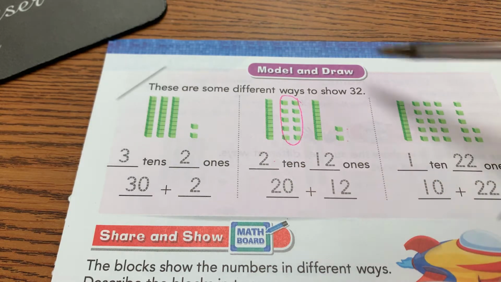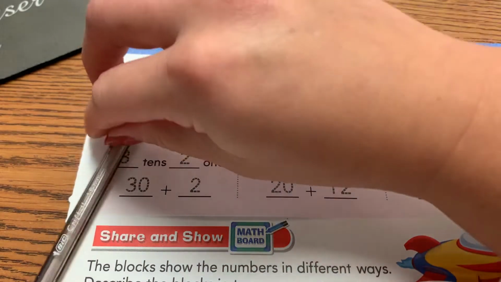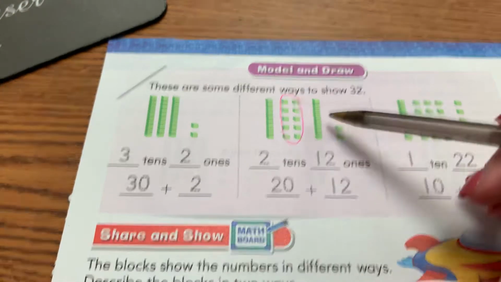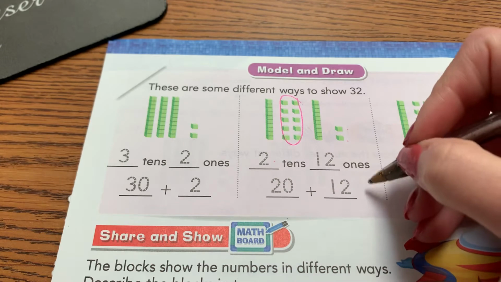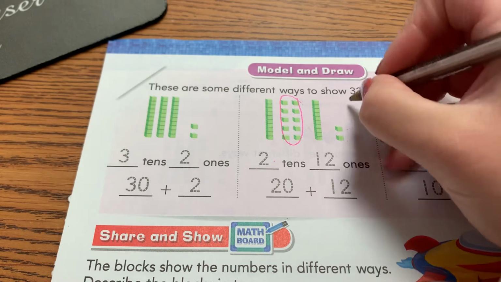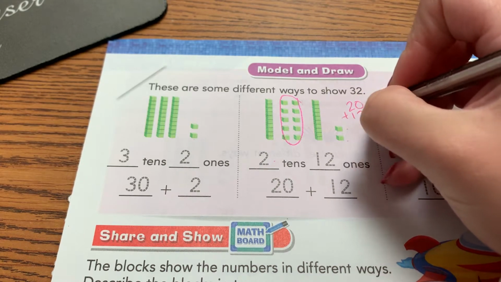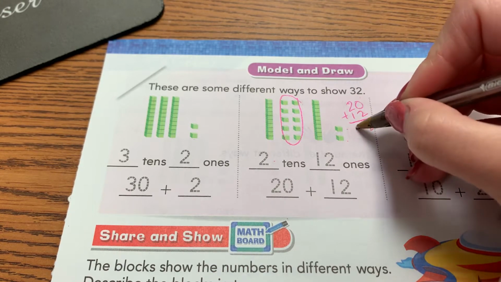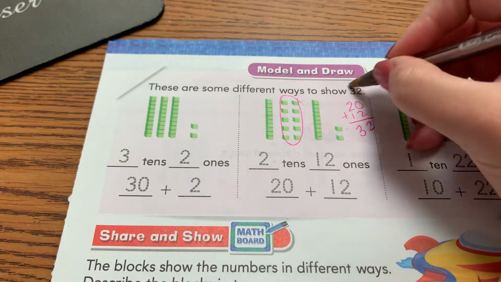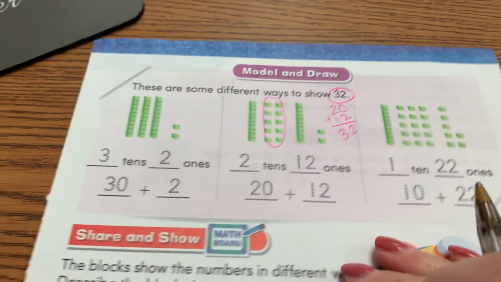Then when you write it in expanded form, you have 2 10s, which is 20, plus 12. And a way to check your answer is to add those two together. 20 plus 12. We always start with the one side. 2 plus 1 is 3. And we have 32. So that is a way to show 32.